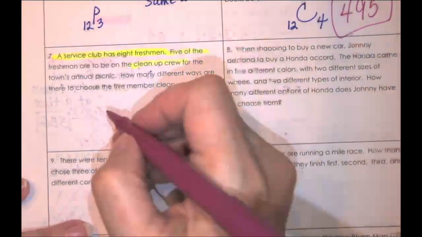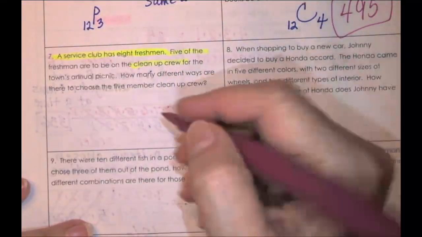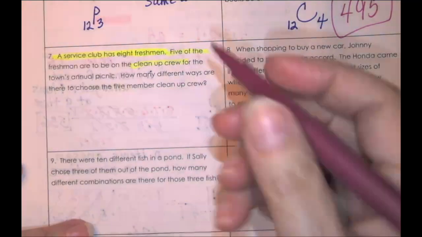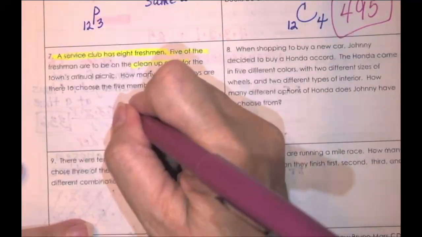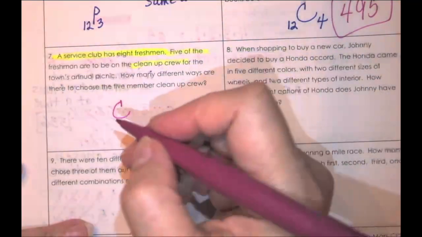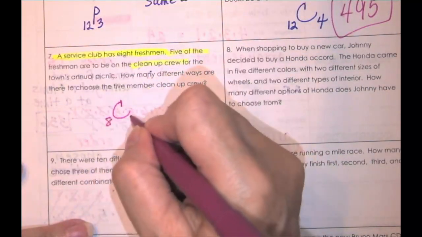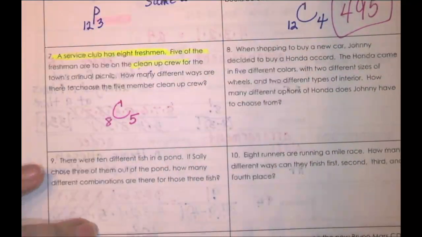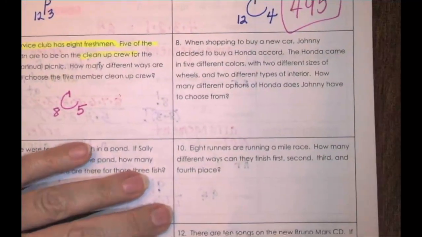Order doesn't matter. You have to think about it. It doesn't say in an order, like this one has the first shift, the second shift. That would be a permutation. Order doesn't matter. It's a combination. 8 freshmen, 5 different ways. I'm going to let you put that in your calculator so the video isn't forever long.